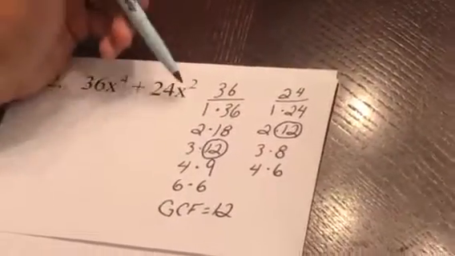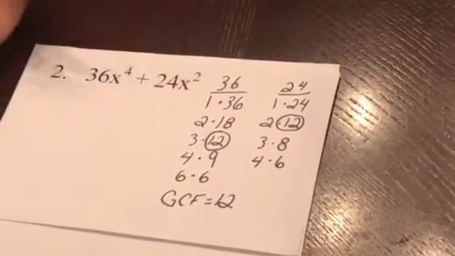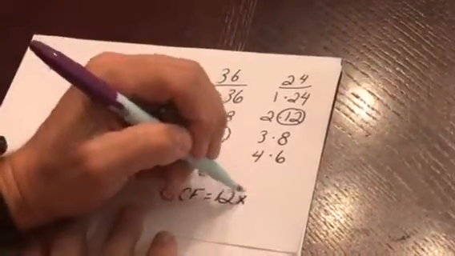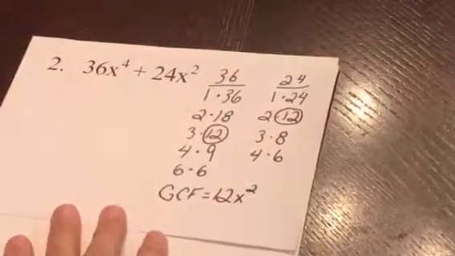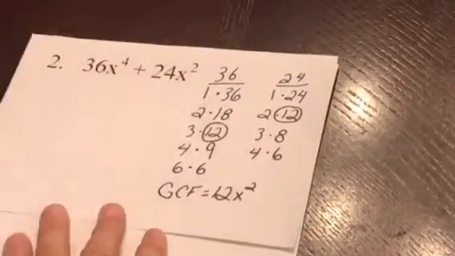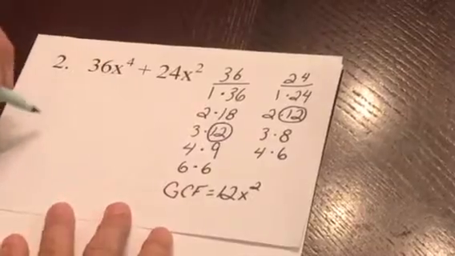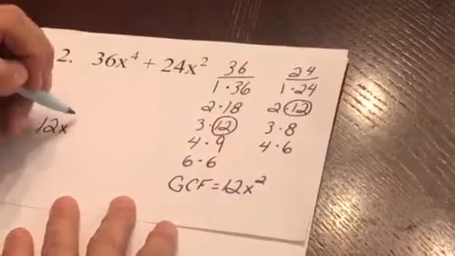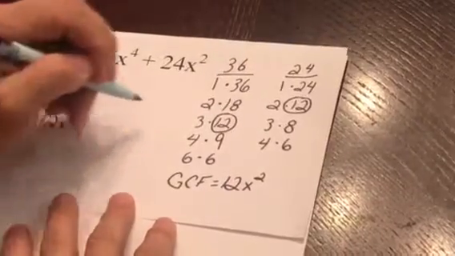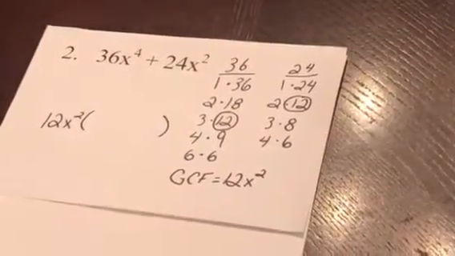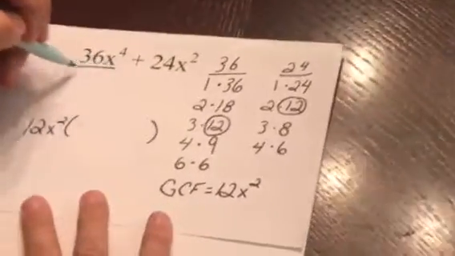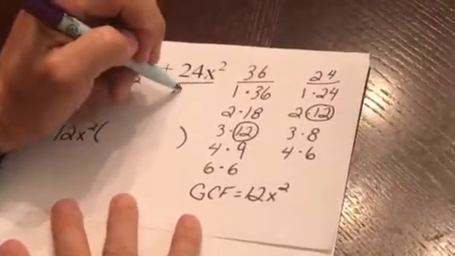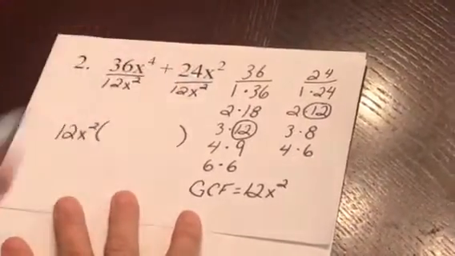Now I want to look at the variables and the exponents. X to the 4, x to the 2. And I always want to use the smallest exponent. X to the 2. With that work finished, now we can come back over to the problem and finish working it out. So 12x to the 2 in front, setting up my set of parentheses. Divide each of the pieces by 12x to the 2.